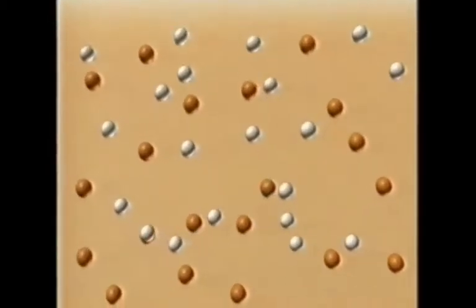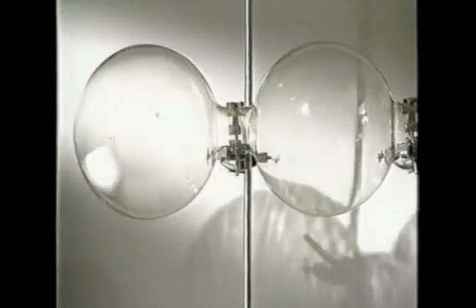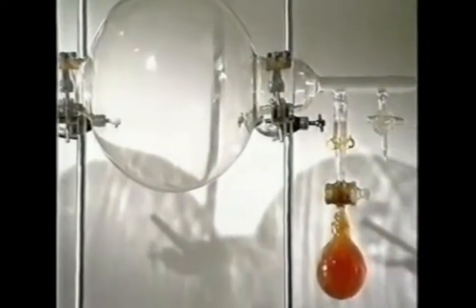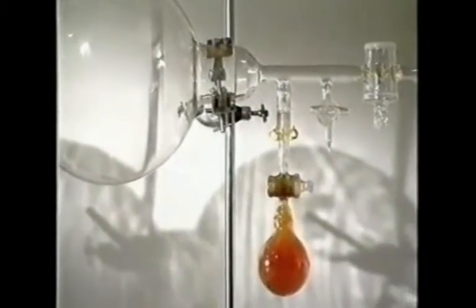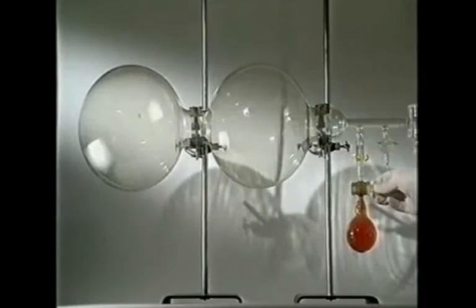So what would happen if there was no air for the bromine to bump into? All the air has been removed from this apparatus, apart from the flask containing bromine, which is isolated by a tap. Open the tap and it spreads immediately.